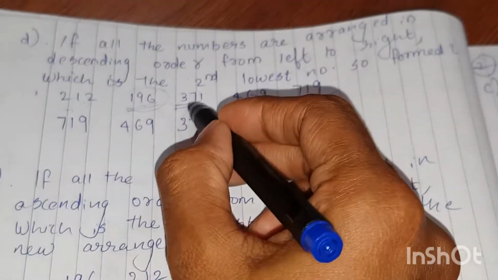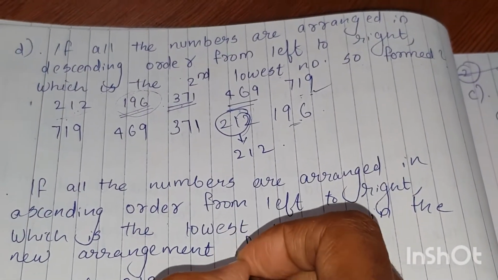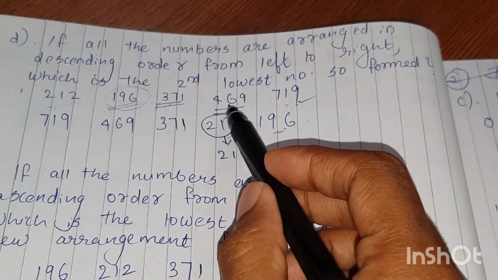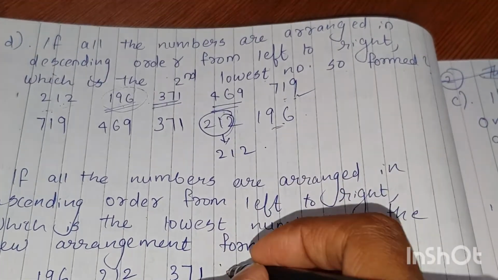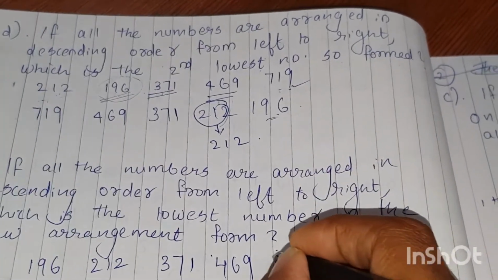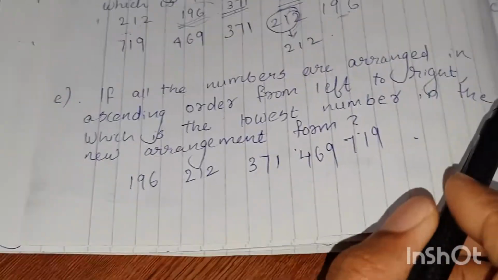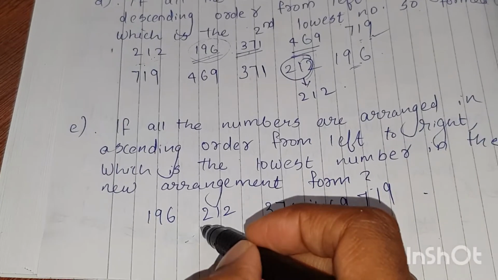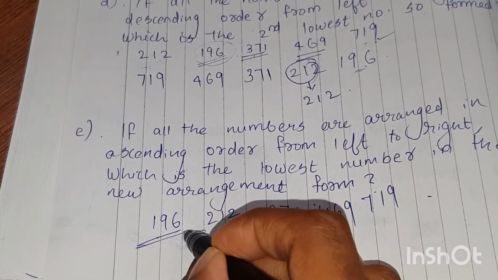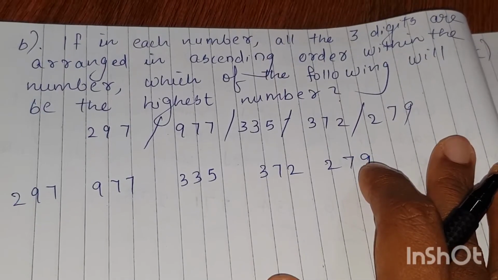The third lowest number is 371. The fourth smallest number is 469, and the largest number is 719. So the question is, which is the lowest number so formed in the new arrangement? The lowest number so formed is 196. So the answer is 196.